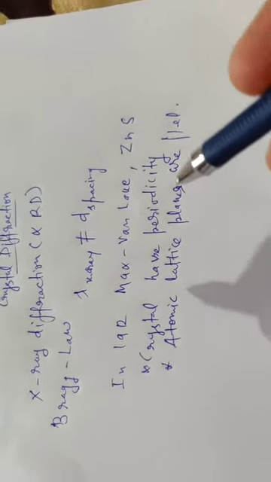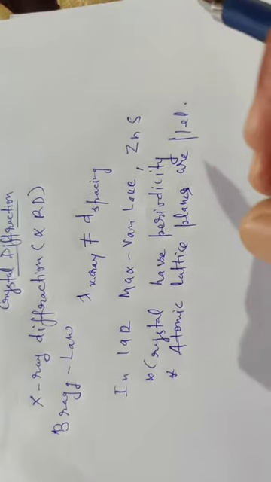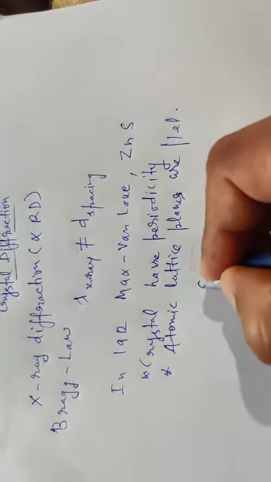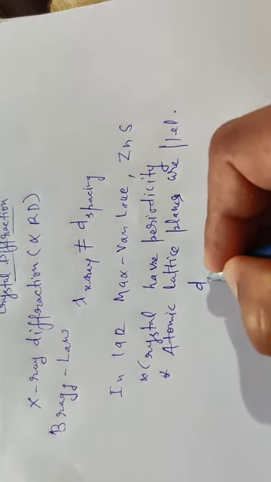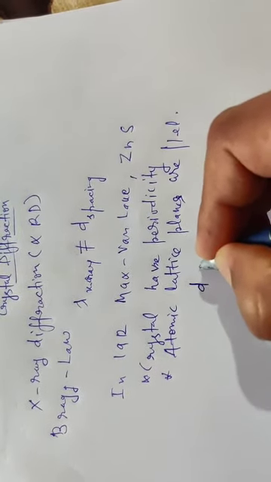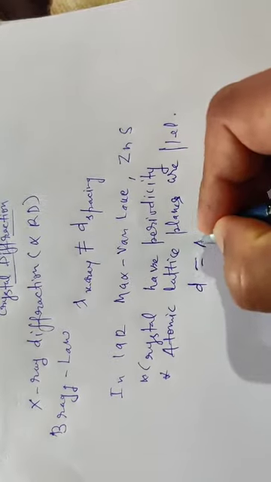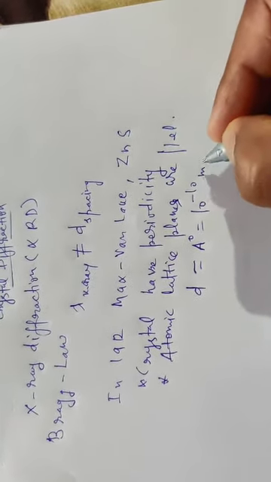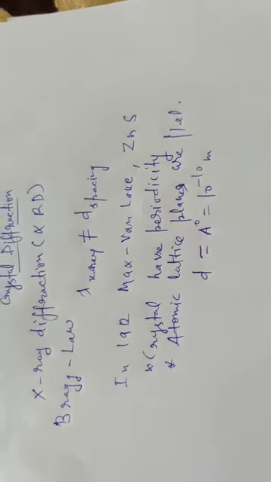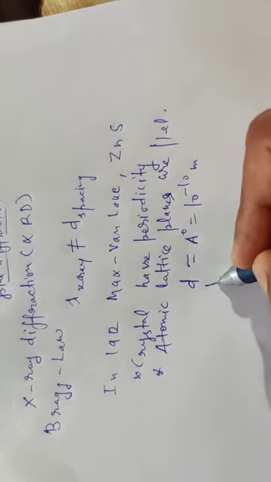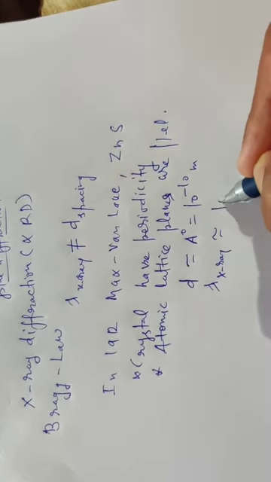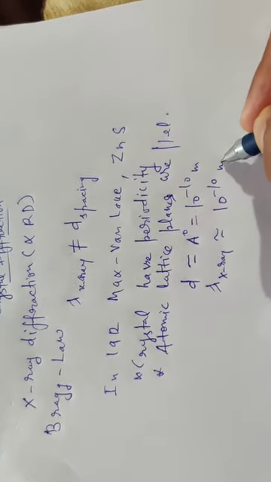We know that the interplanar spacing in a crystal is of the order of an angstrom, that is 10 raised to power minus 10 meter. And we know that the wavelength of X-ray is also of the order of 10 raised to power minus 10 meter.